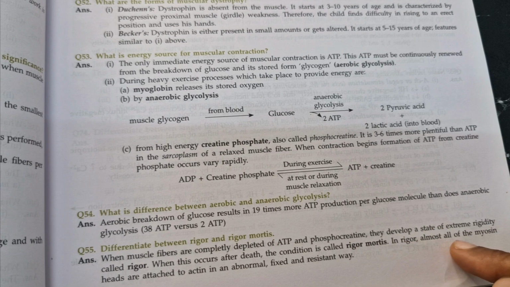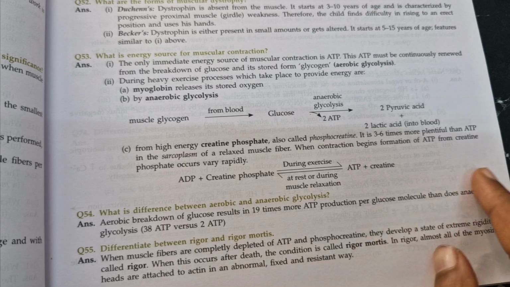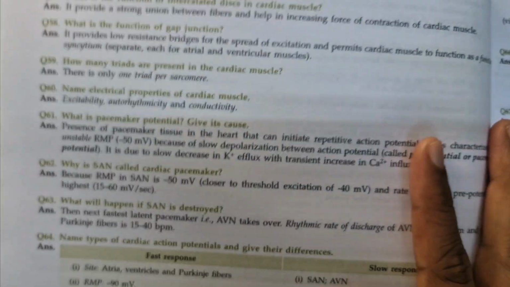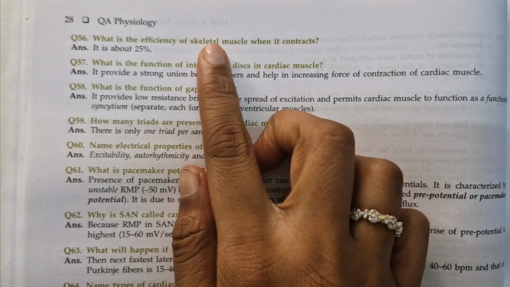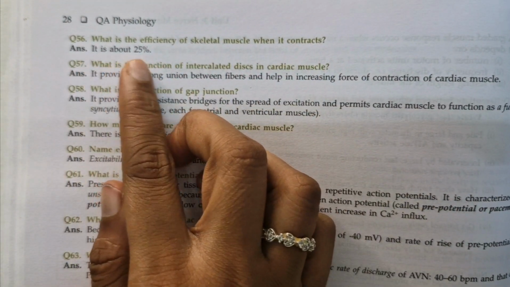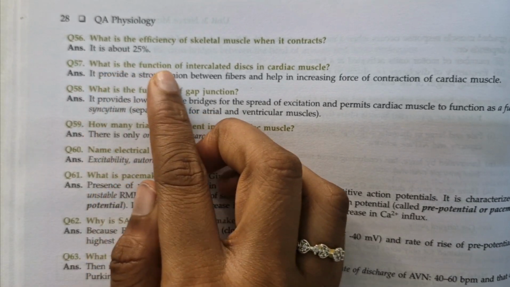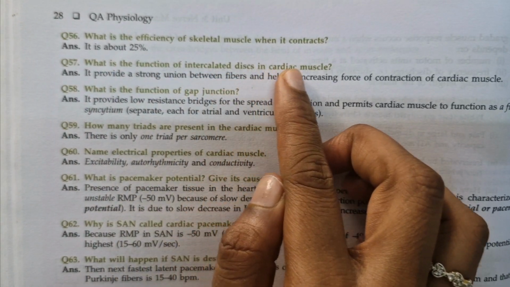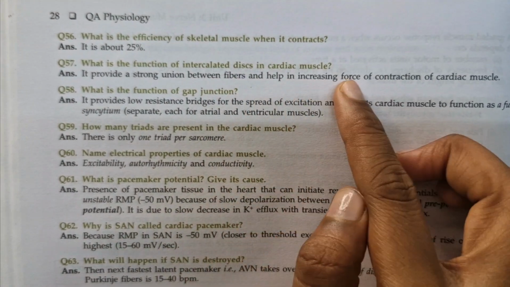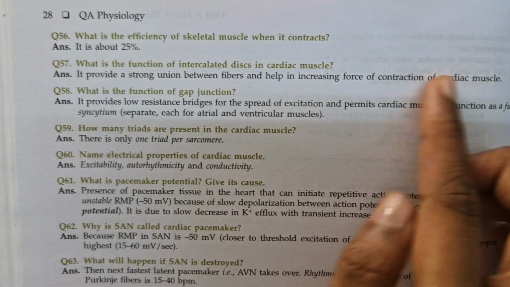In rigor, almost all of the myosin heads are attached to the actin in an abnormal, fixed and resistant way. What is the efficiency of skeletal muscle when it contracts? It's about 25%. What is the function of the intercalated disc in cardiac muscle? It provides a strong union between the fibers and helps in increasing the force of contraction of cardiac muscles.